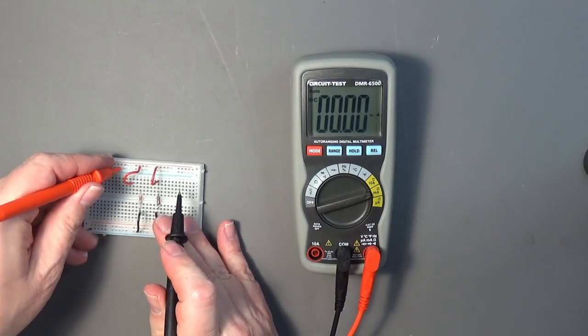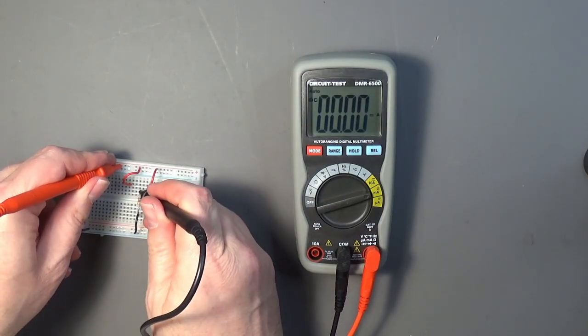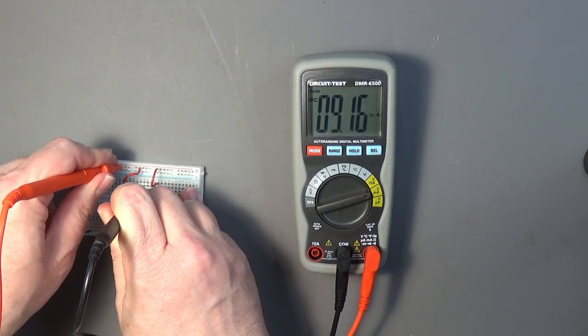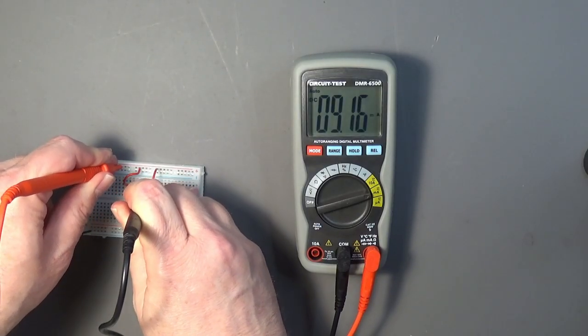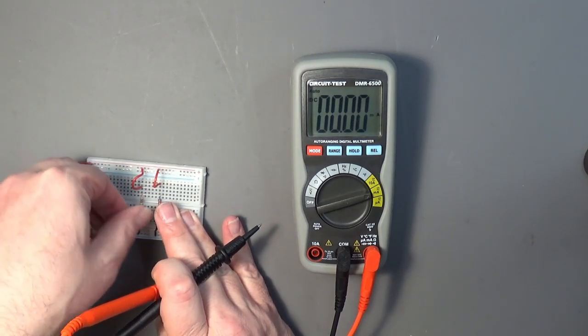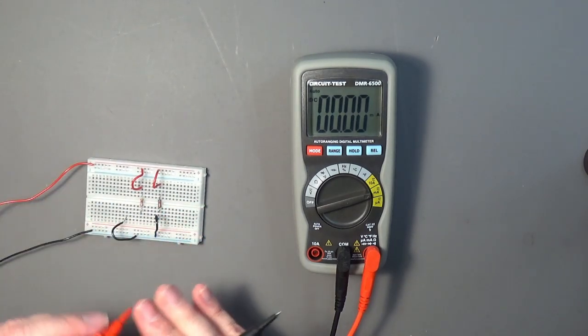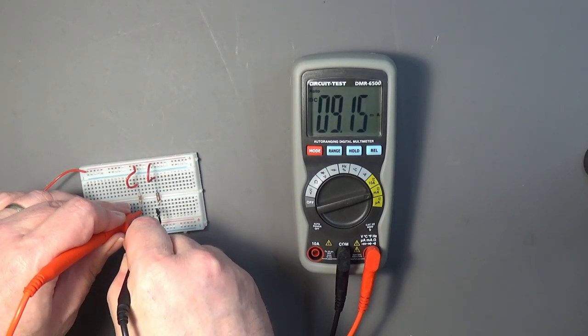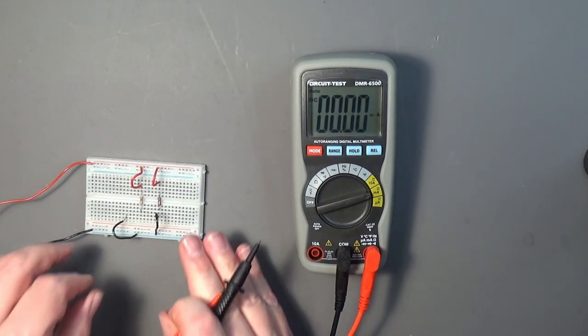And let's see what the current through our 1K resistor is. Here, it's less. It's about 9.2 milliamps. And on the other side, also about 9.2 milliamps.